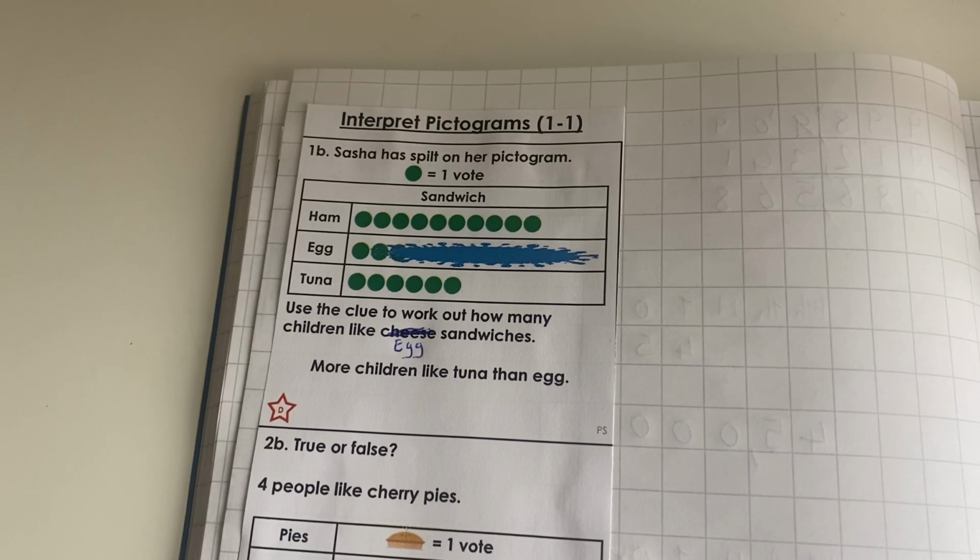Before we start today's lesson, please make sure you do the starter, which is dividing numbers by 10 and 3. So do that first and then you can start today's lesson.